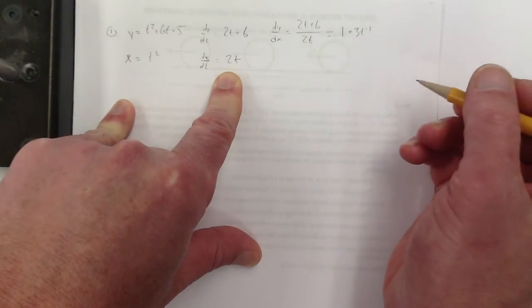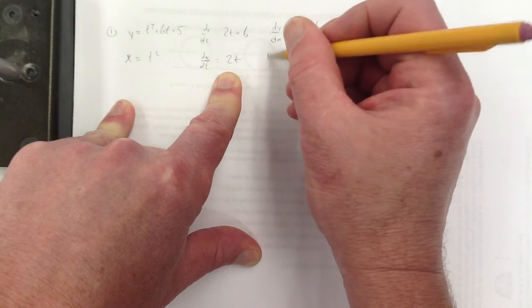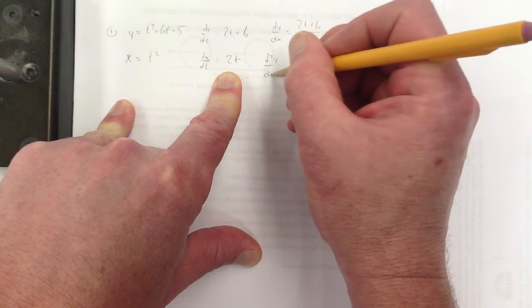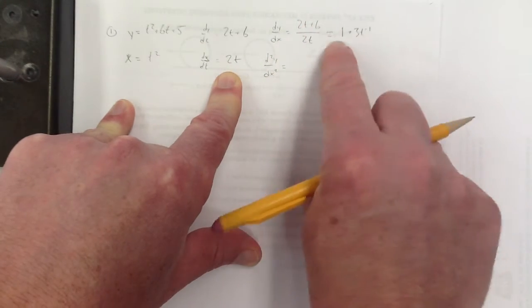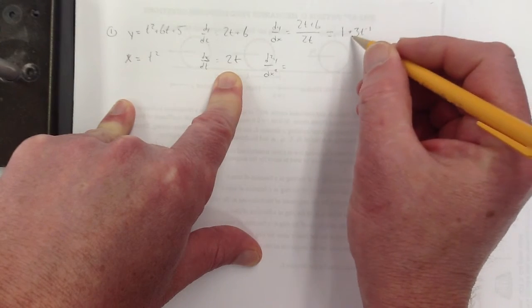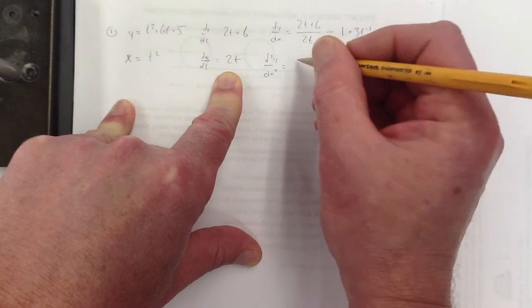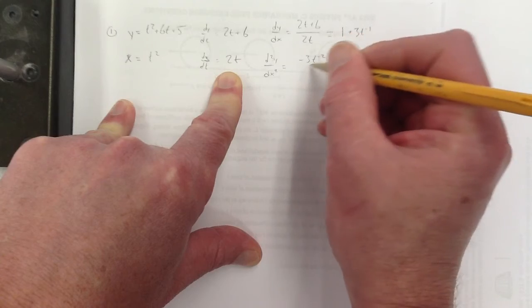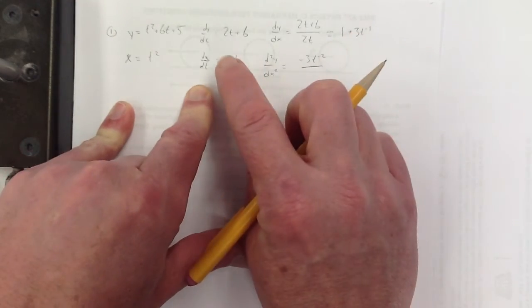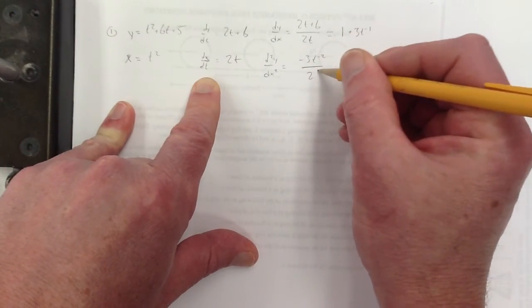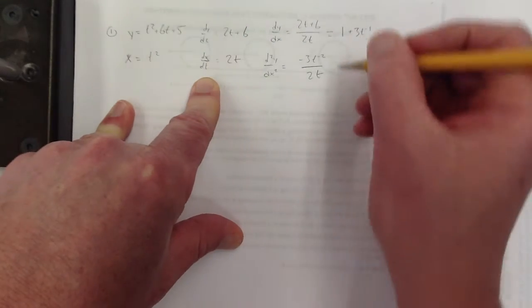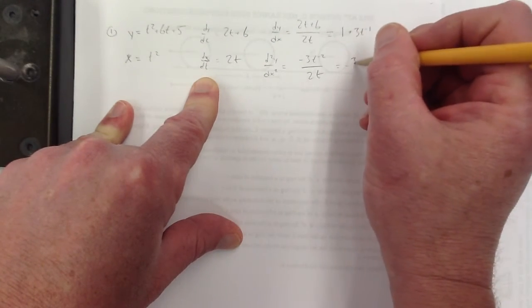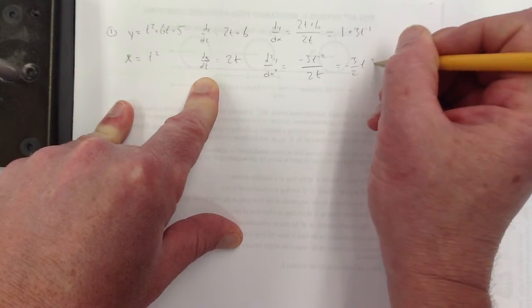So there's our first derivative, and then the second derivative is the t derivative of this, which would be negative 3t to the negative 2, divided by dx/dt. And that one you can leave unsimplified if you want, but it would be that.